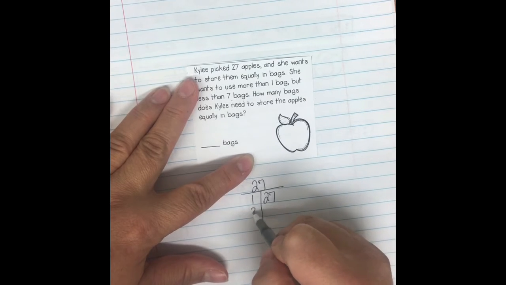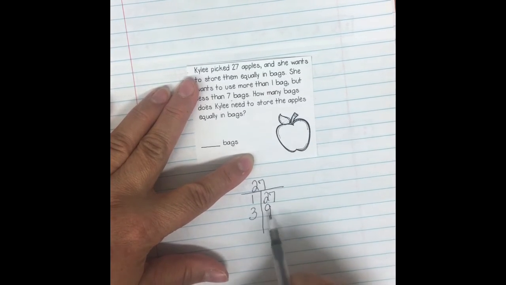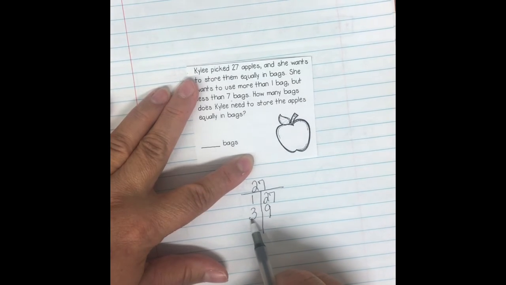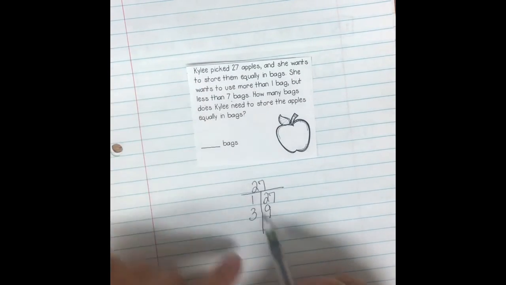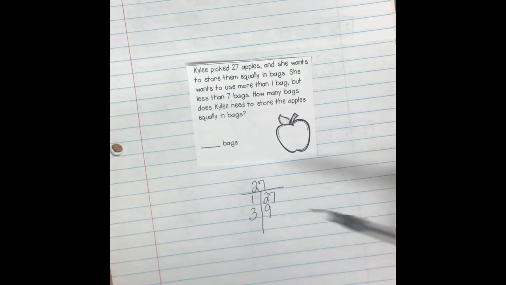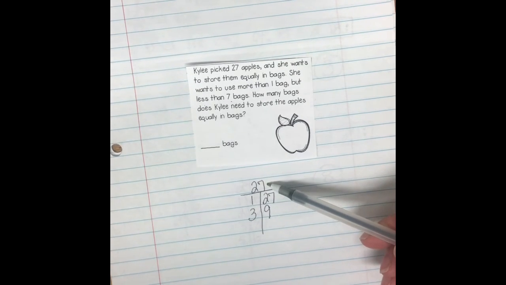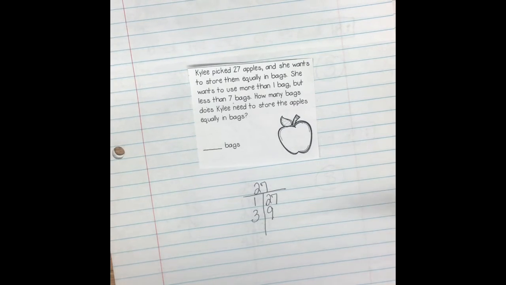The next thing I could have would be 3 bags, and I would have to have 9 apples in each bag, or I could have 9 bags with 3 apples. Either way, that would get me back to 27 equally. There are no other factors of 27. Nothing times 2, 3, 4, 5, 6, 7, or 8 would get me back to 27, and so I see 9 on the other side, so I'm done.